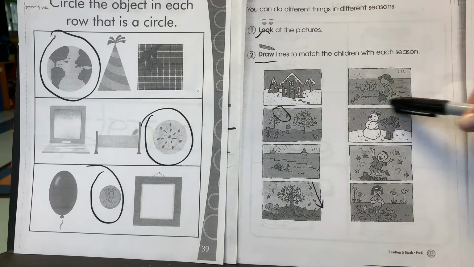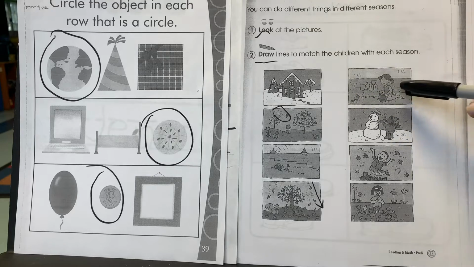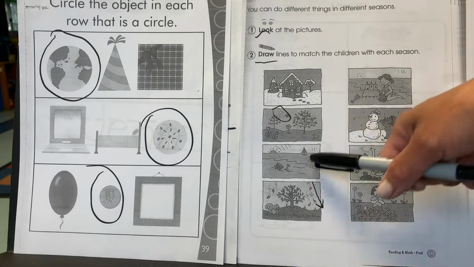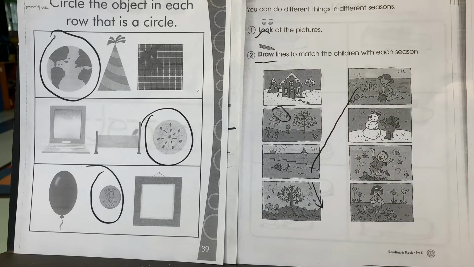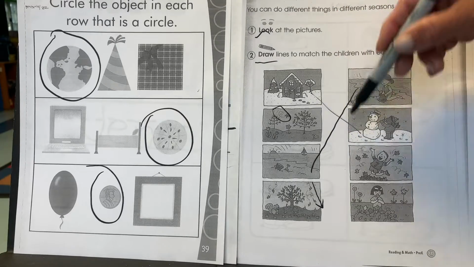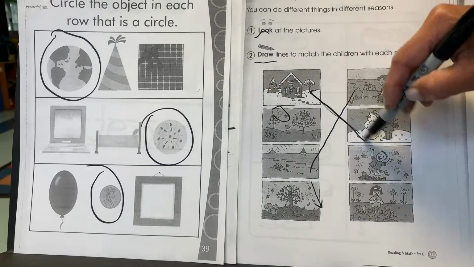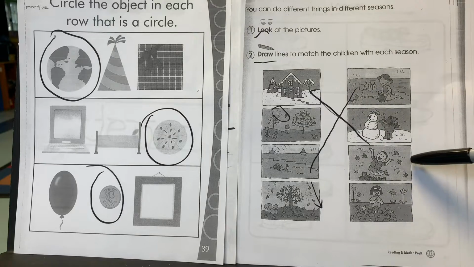All right, let's take a look. This girl is playing with sand. She's wearing a bathing suit. Well, you can't do that in winter. You're not going to do that in spring yet, but you will do that in summer. Let's draw a line to the summer season. This boy is building a snowman. We definitely know you need snow. Draw a line to match. This boy is jumping in the leaves.